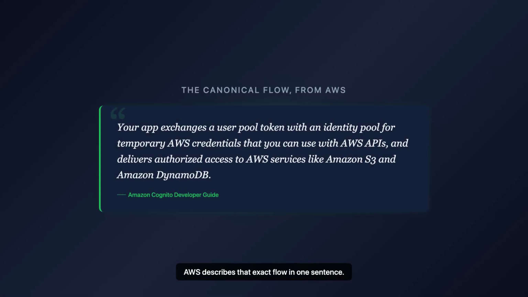Amazon Web Services describes that exact flow in one sentence. Your app exchanges a user pool token with an identity pool for temporary Amazon Web Services credentials, and that delivers authorized access to services like S3 and DynamoDB. Every piece of what we just drew is in there. The token from the user pool, the swap at the identity pool, and the temporary credentials reaching real Amazon Web Services resources. When you see this on the exam, you'll recognize it instantly.